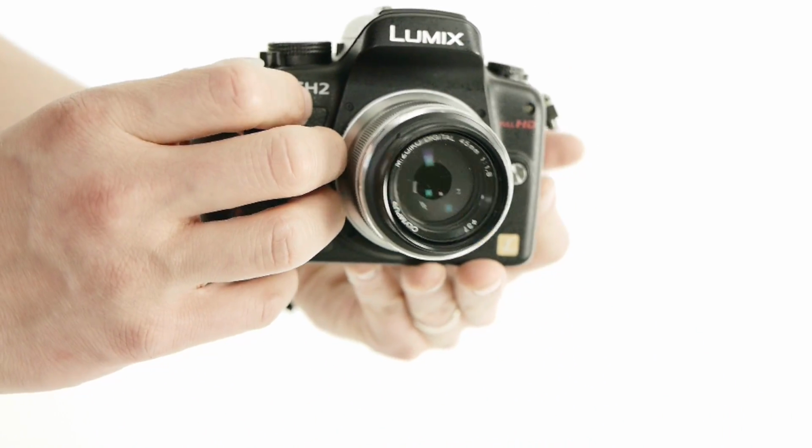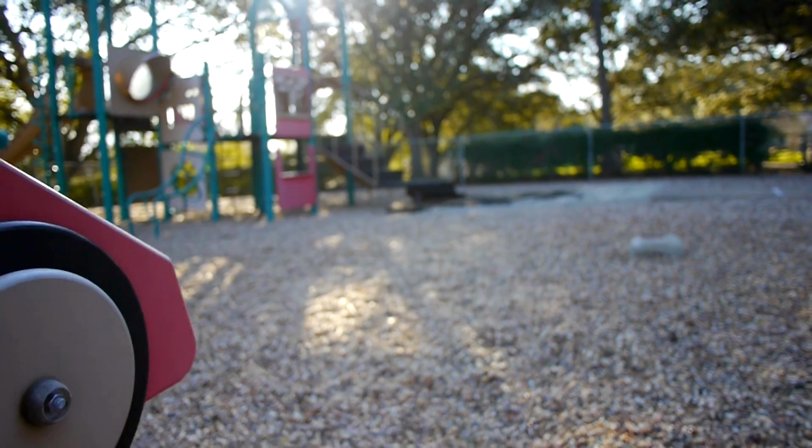A prime lens has a fixed focal length and generally has a fast aperture speed. So for example, this is a 20mm f1.7. This lens is extremely good for low light and shallow depth of field. Believe it or not, prime lenses are more conducive to creativity in your shots.